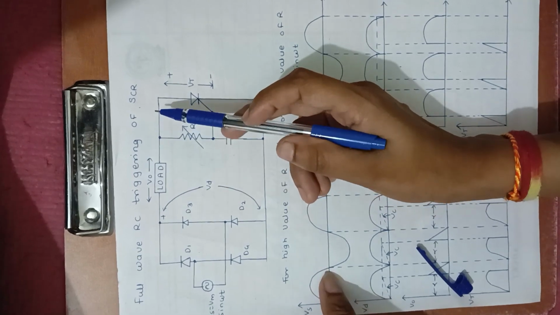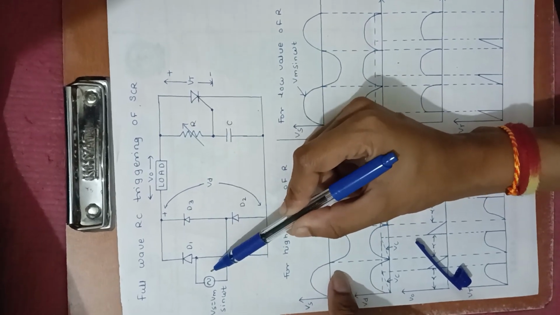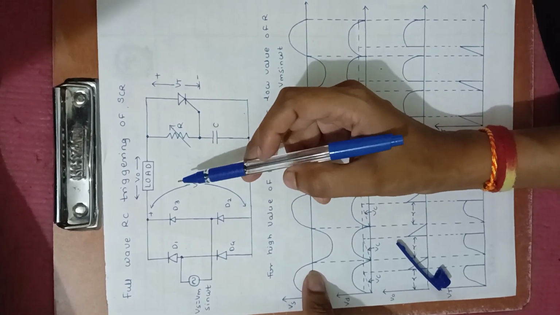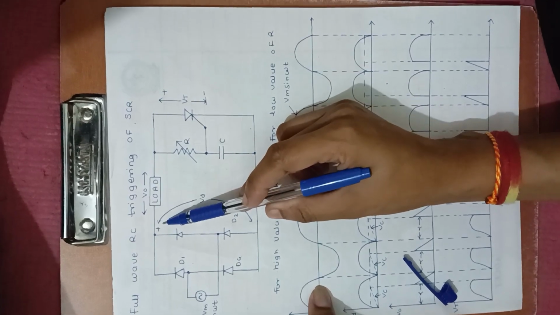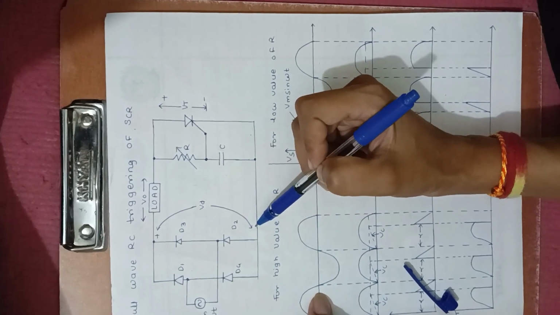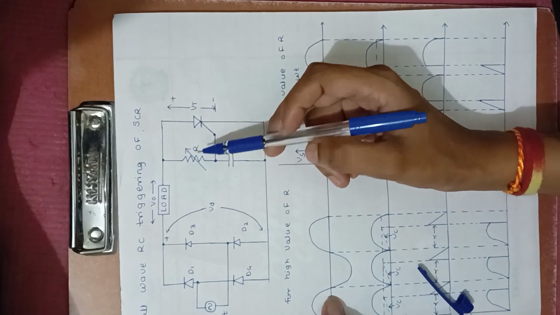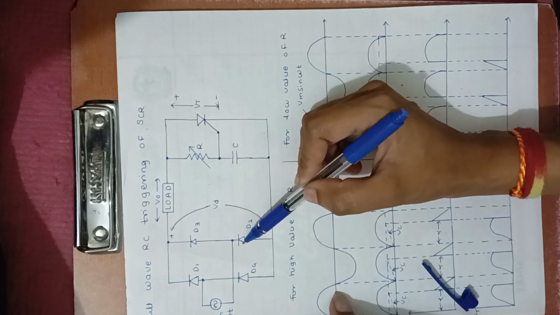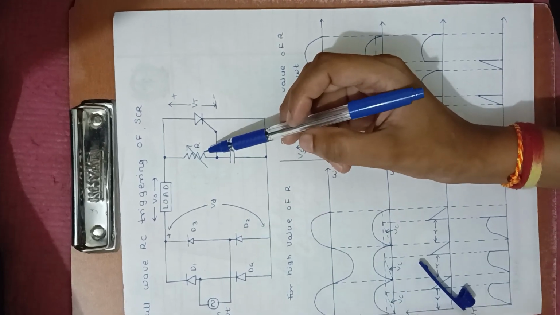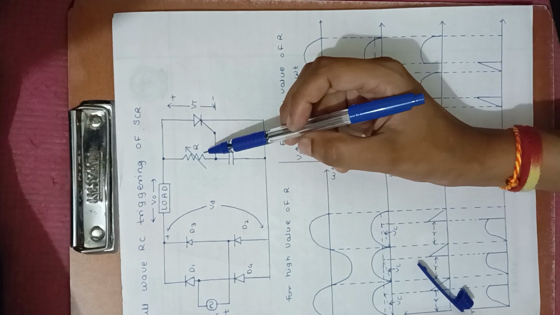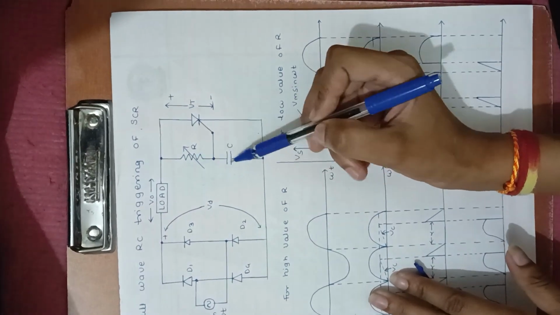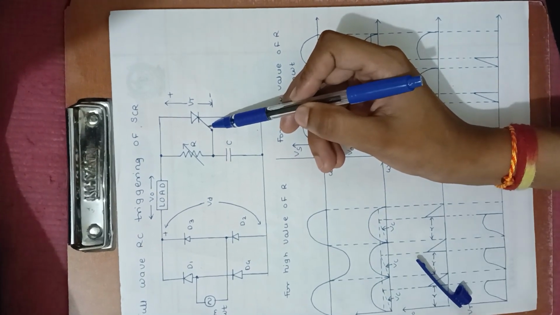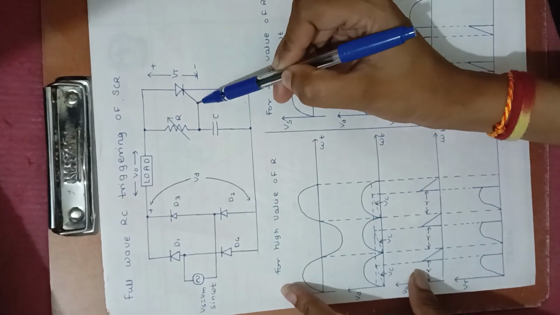Full wave RC triggering of SCR. You can see sinusoidal waves are there. This is the bridge connection of diodes. So over here we will have only positive half cycles. Negative half cycles are converted into positive half cycles. So here only positive half cycles are there. In RC triggering we don't need a diode connection. So in full wave RC triggering of SCR, we don't need a diode for biasing. So RC is connected with the gate like this.